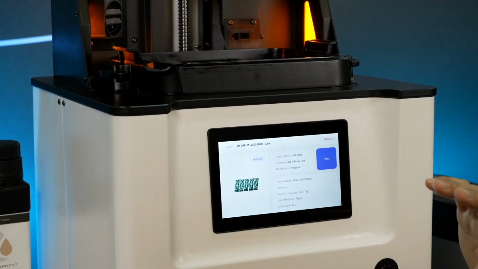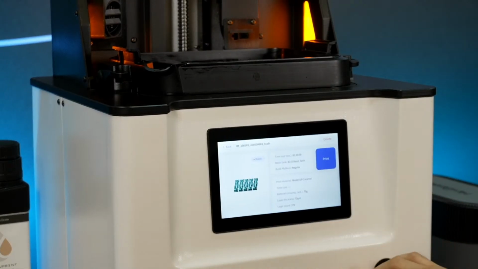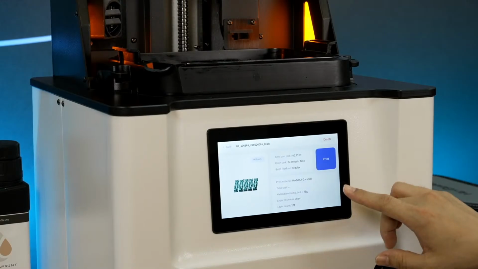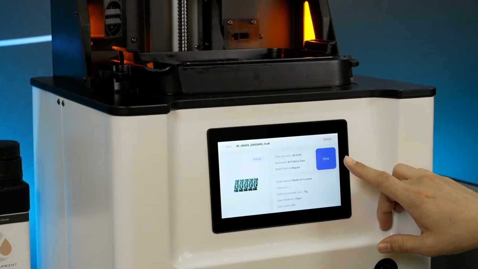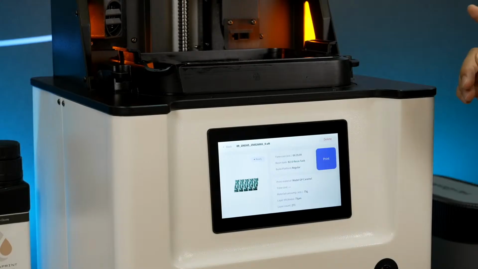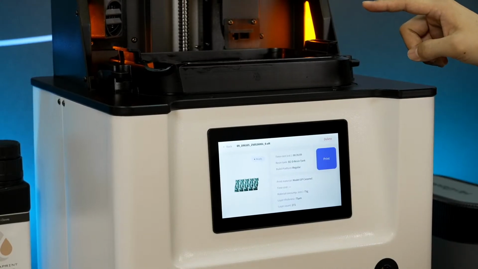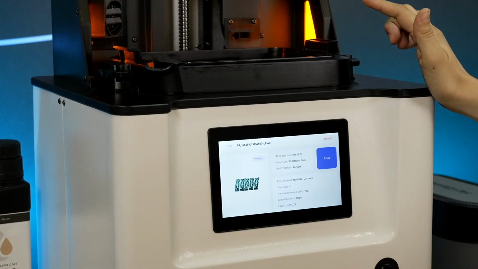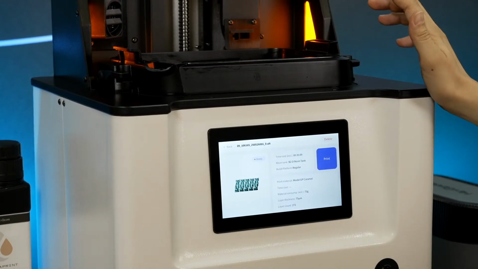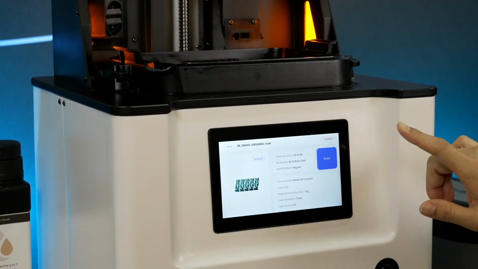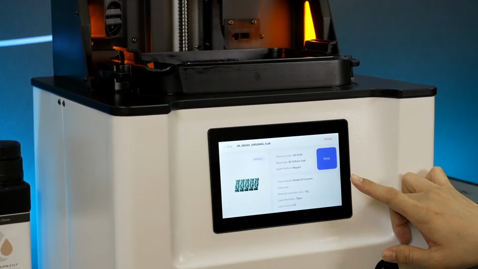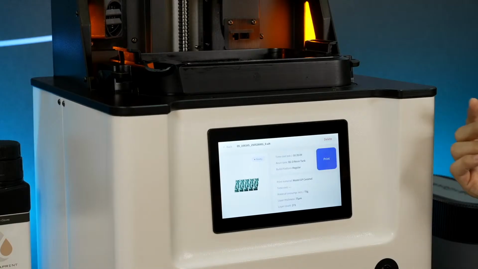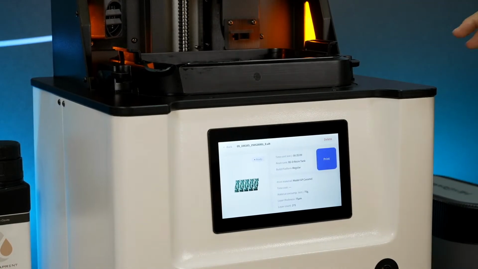After you double check your parameters, you can just hit one button. If you are finished adding materials, and you've already locked the resin tank and the build platform, you can just hit one button to start your printing job. Of course, I've already finished the printing job right now.